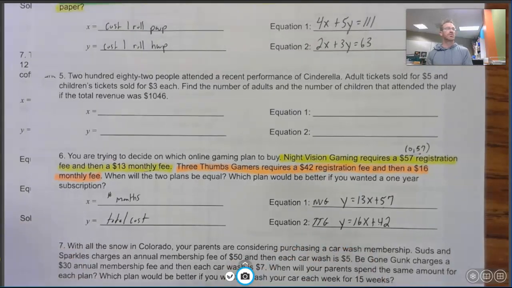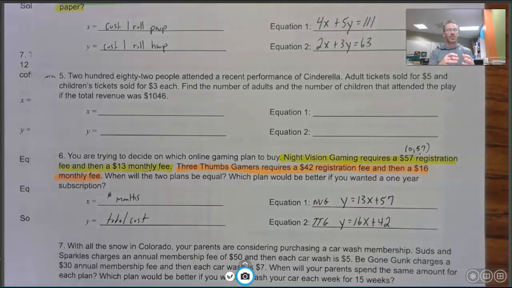So that's your introduction to solving these kind of real world problems. When we get back to class, we'll do some more of these together, and then we'll put them all together. So write the equations and solve them through graphing.